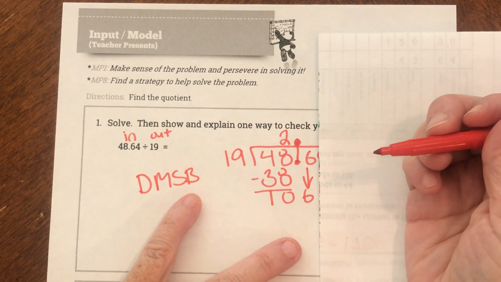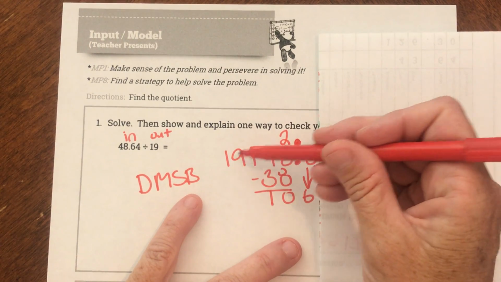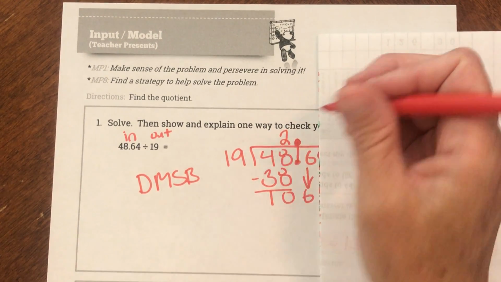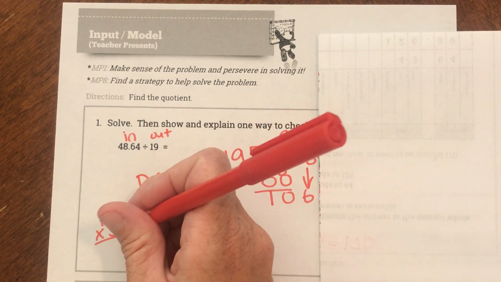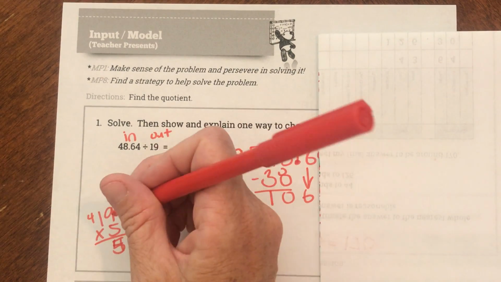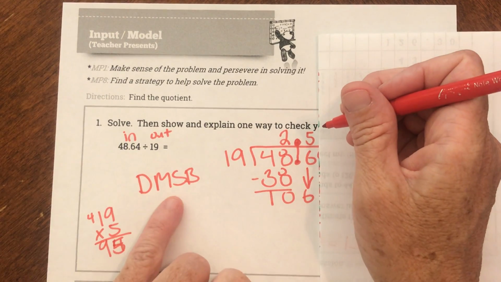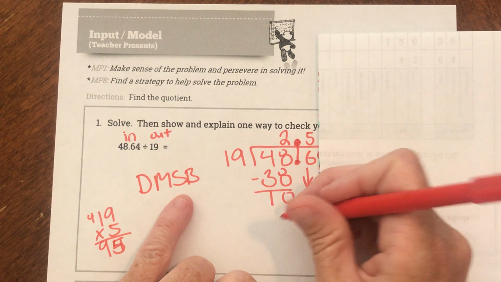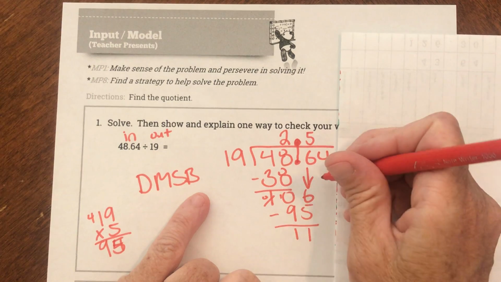So 19 can fit into 106. I'm thinking 5 times because 5 20s is 100. So I know it is 5, and if I need to come down here and do some side work, I can solve. 5 times 9 is 45, and 5 times 1 is 5, plus that is 9. So it's 95. And then when I multiply, it's 5 times 19 is 95. When I subtract, I get 11. And when I bring down, I get 4.